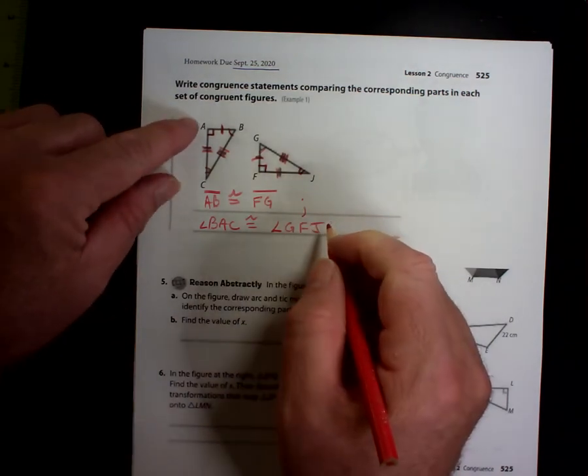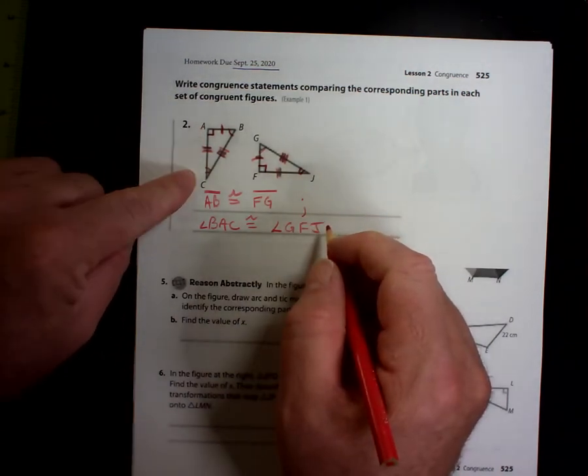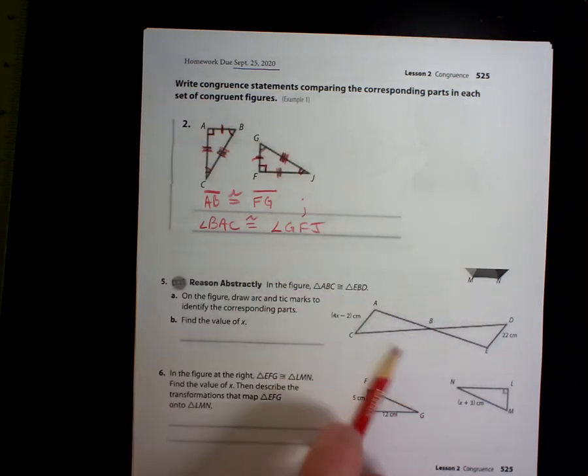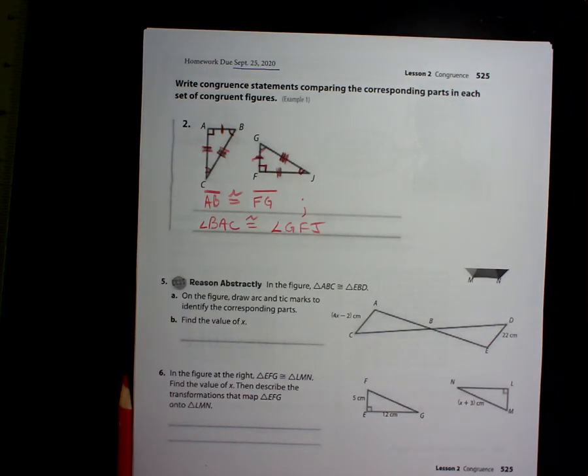I'm not going to do all. Mr. Gary, we can't see your screen. You're not sharing it. We can only see you. All right, how about now? You can see it now, right?